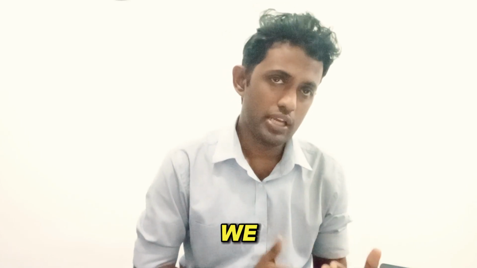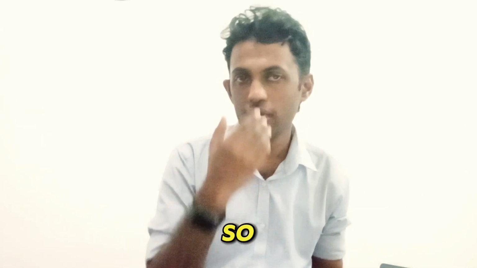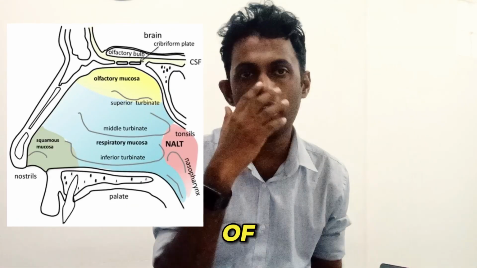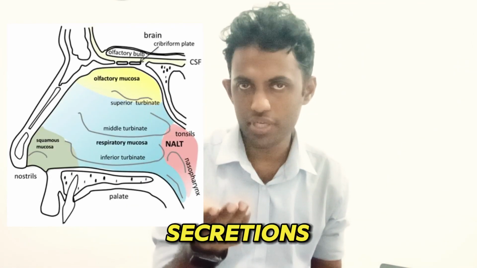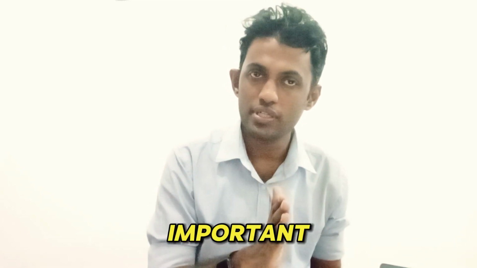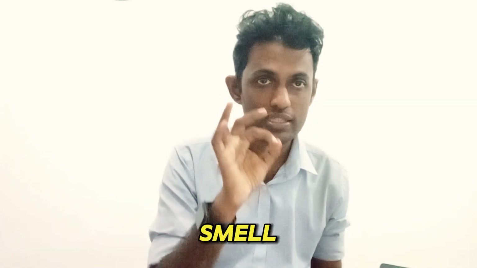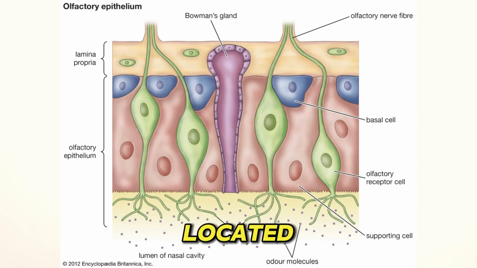Then if we go into our respiratory tract, there is another type of epithelial tissue located there. When we take the lining of our nasal cavity, it produces some secretions, and it is also important for the sense of smell. There is a special type of epithelial tissue located there. You can see an image here, right?